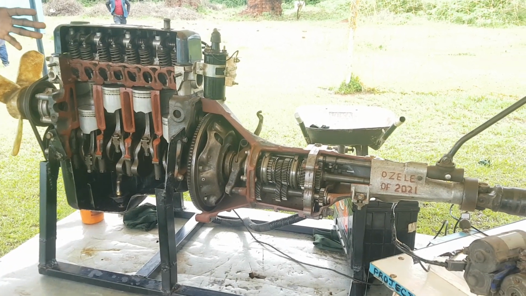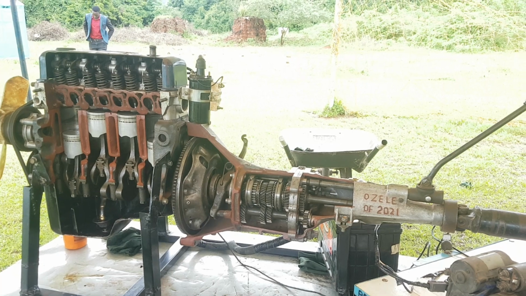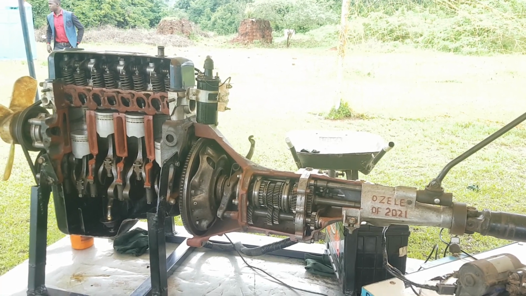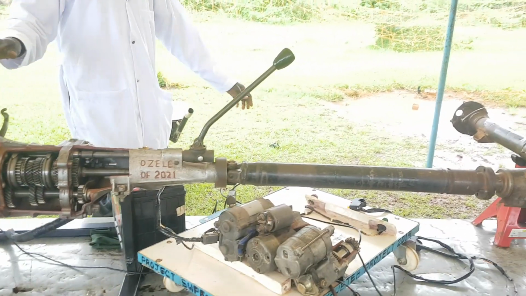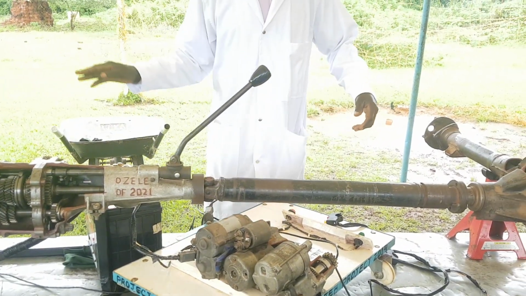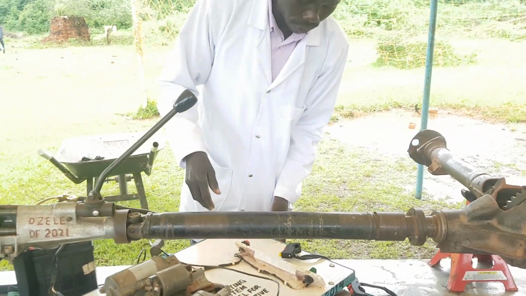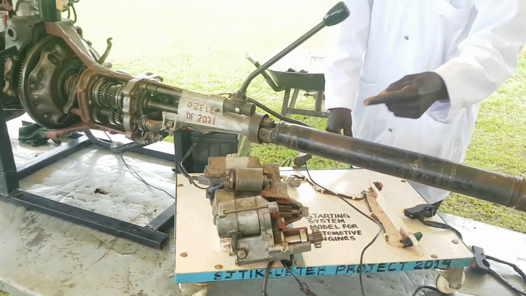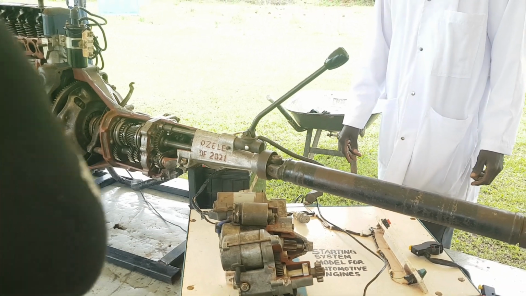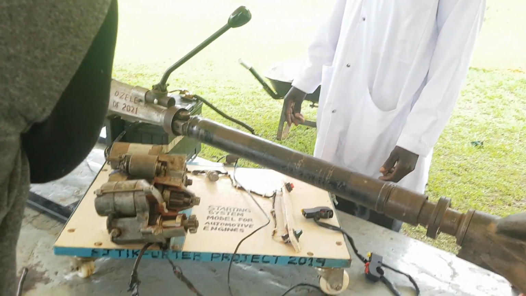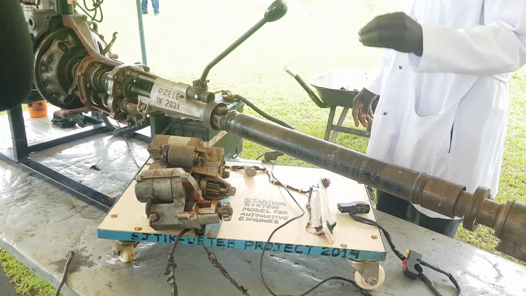So we have done this locally from here, ourselves. And even the starter motor which is there, because it is what supports the engine to start, to begin to turn and eventually start to run by itself. It has been cut so that the main components can also be seen. So the main components are there.